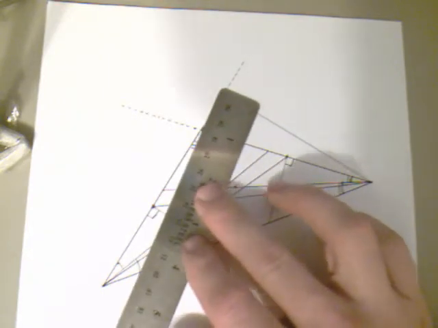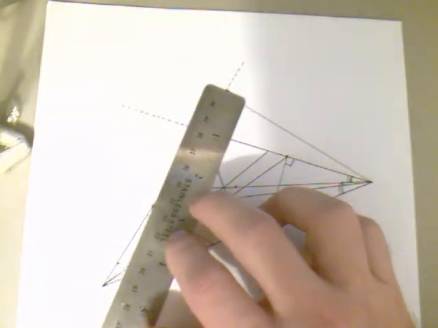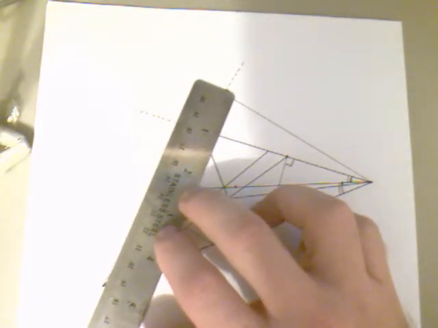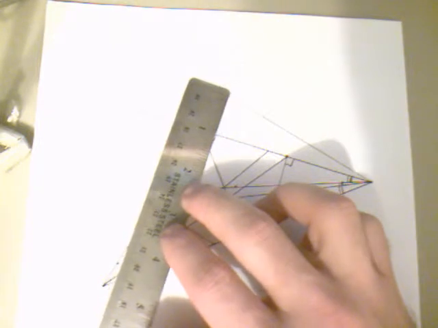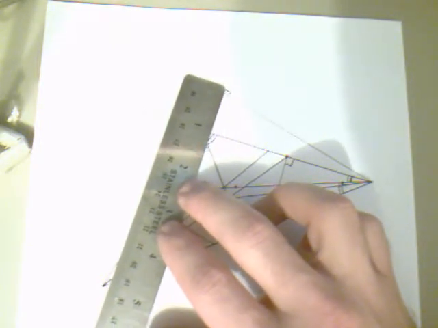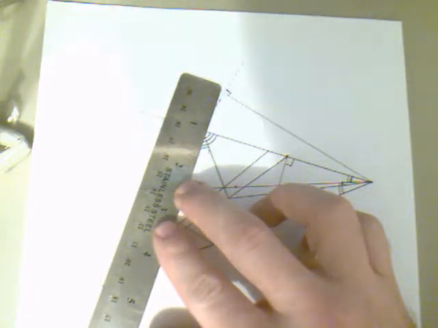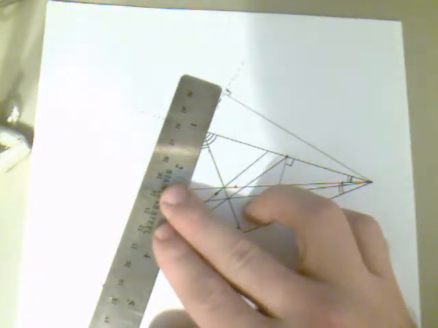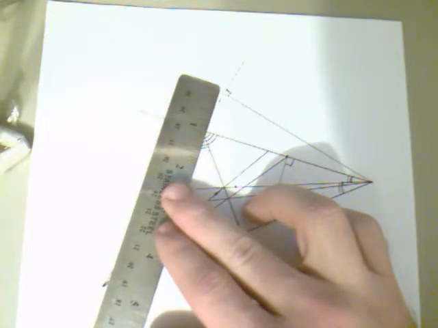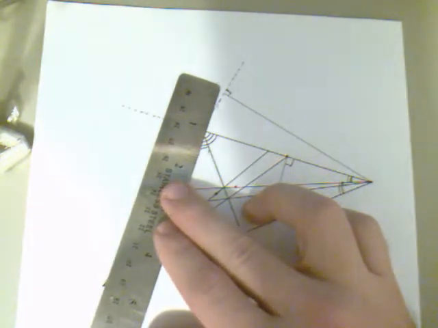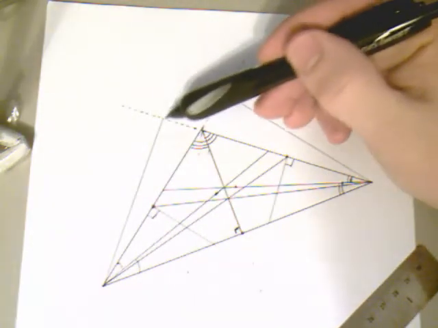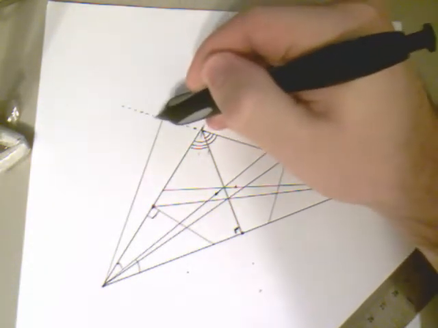So we're sliding, still sliding, until our ruler meets up with that vertex. When the two line up, create a segment that goes from this vertex to our extended side and put in a perpendicular mark.